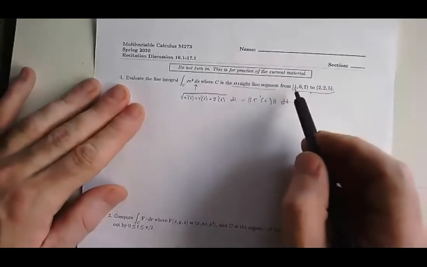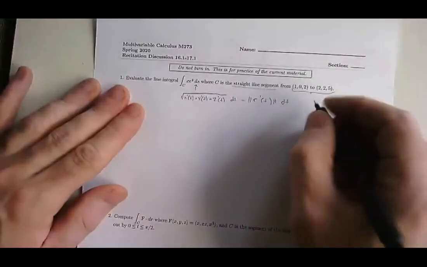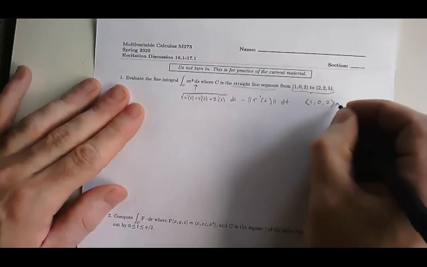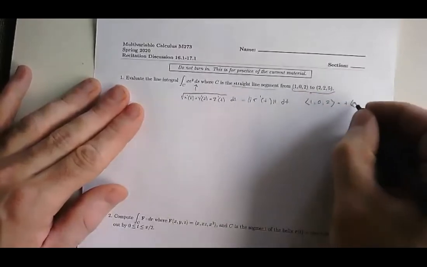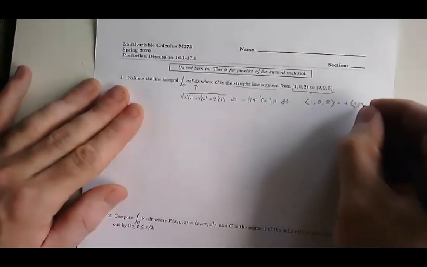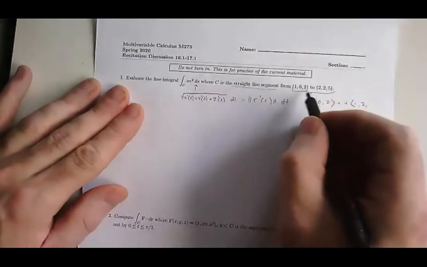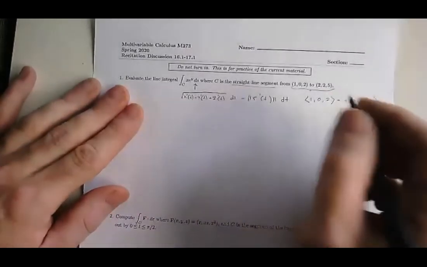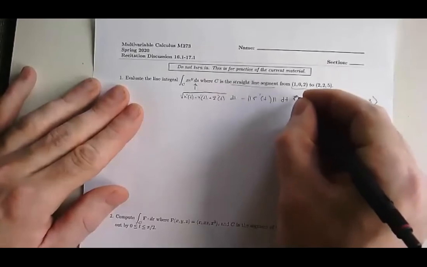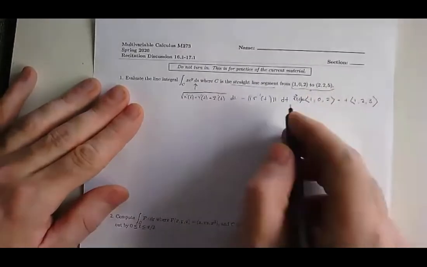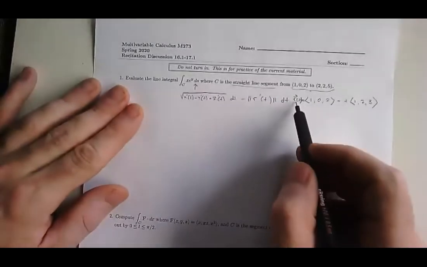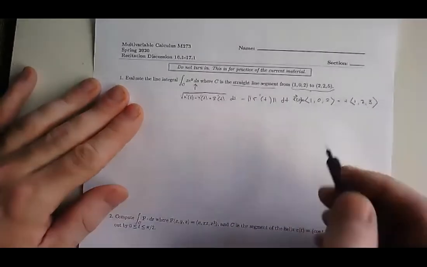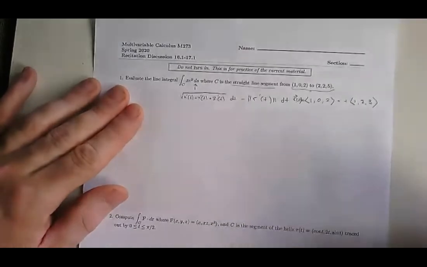Well, what's our change in x going from 1 to 2? That's 1. Okay, so if we start at the point 1, 0, 2, and then we add 1 to x, we go from 0 to 2 on y, so 2 for y, and 3 for z if we go from 2 to 5. There's our parametric equation for this line. So that's our r of t, right? That's a parameterization of the line. So what we're saying then is let's let x equal 1 plus t, let's let y equal 0 plus 2t, and let's let z equal 2 plus 3t.